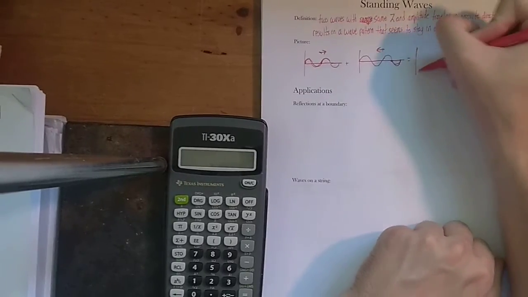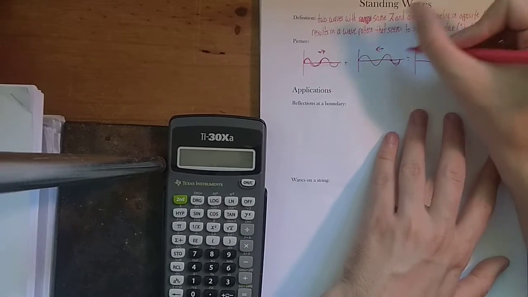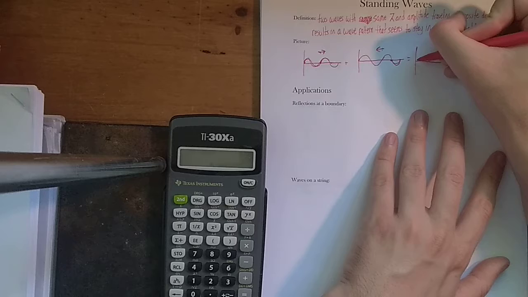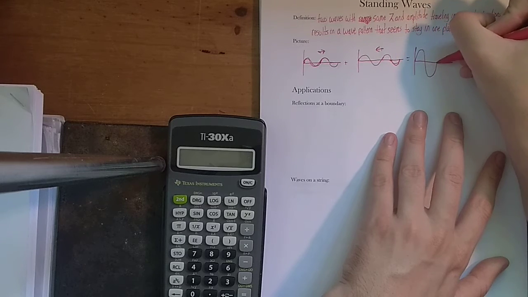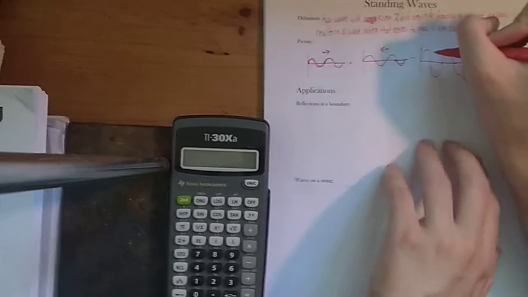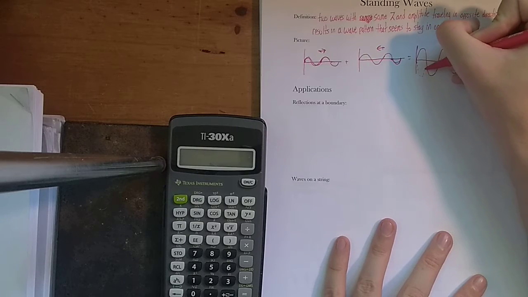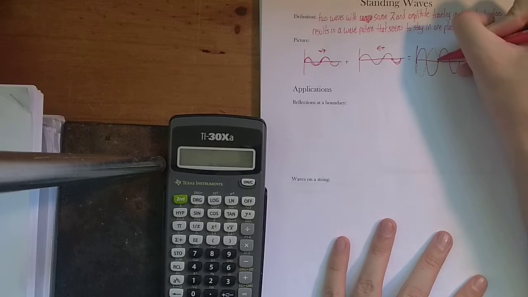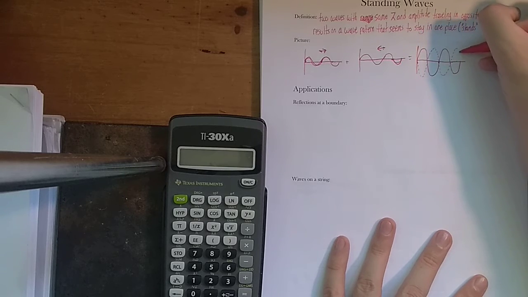What we end up with is a combined wave that is twice the height of both of these, and it oscillates between a few different positions. At some points we see the wave like this, but at other points we see the wave at the dotted line.